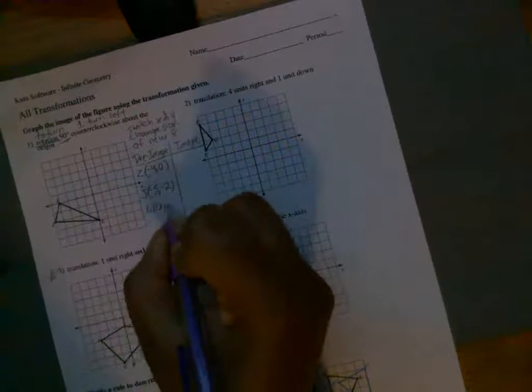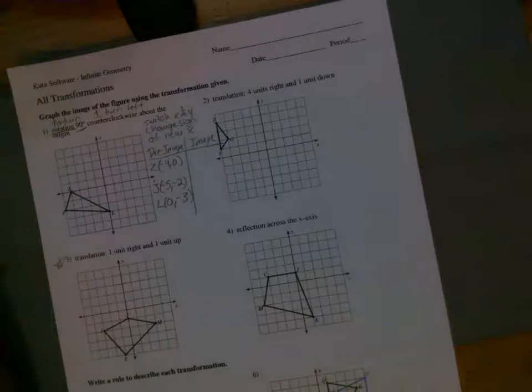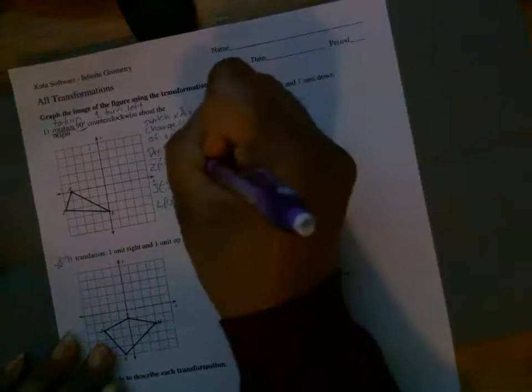My pre-image for L is right here. You start at the origin. You don't go left or right, so that's 0. And you're going to go down 1, 2, 3. So that's 0 and -3. Questions about how I got these ordered pairs? All right, so now let's do our image.